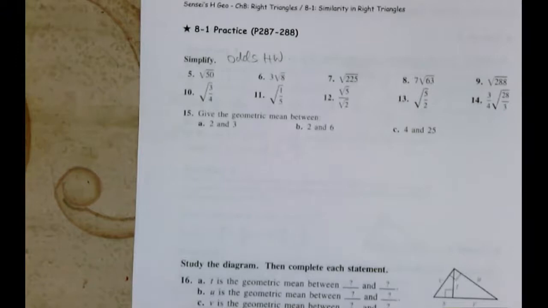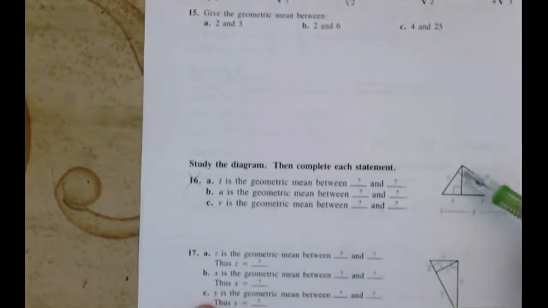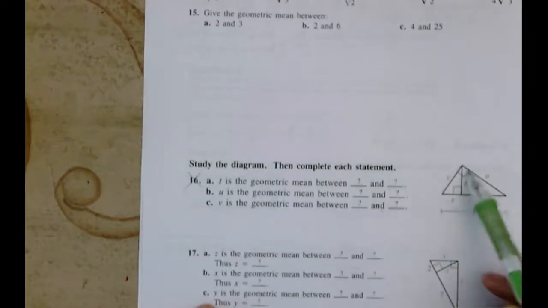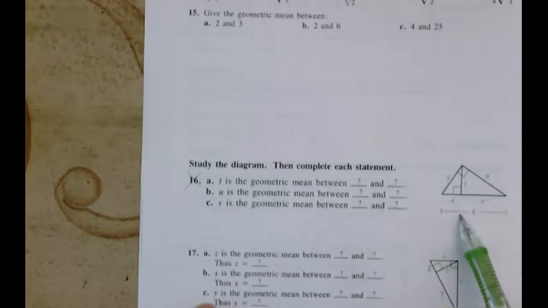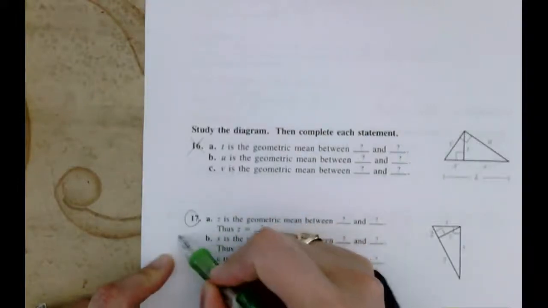Alright, do this. So T is geometrical mean between S and R. You don't need to do this. It's too easy. Well, do it if you wanna, but you know, this is geometric mean of this and this. This is geometric mean of S and K. This is geometric mean of R and K. Okay. So why don't you do 17? Okay, homework.